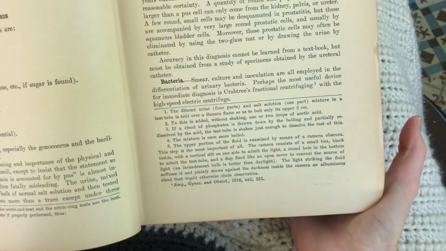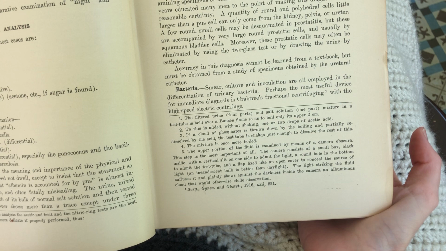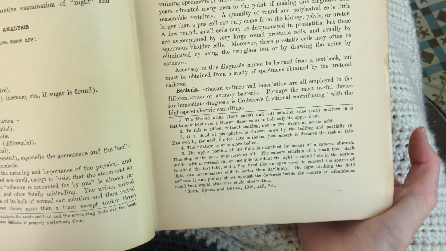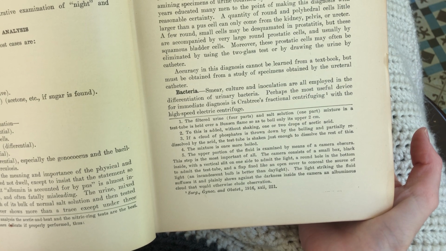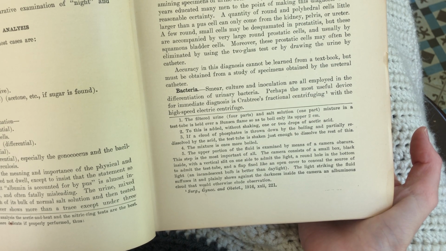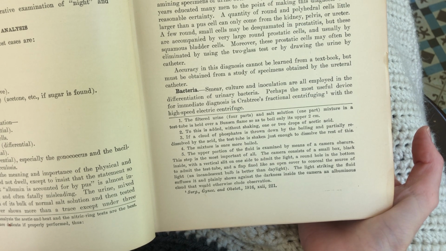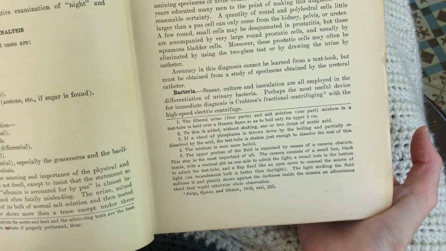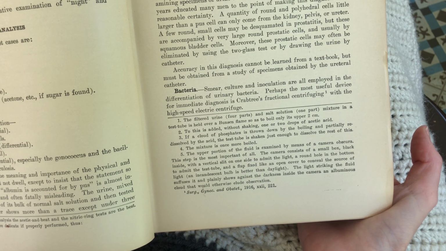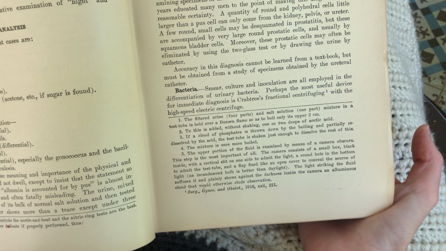Thus, number 1, the filtered urine, 4 parts, and salt solution, 1 part, mixed in a test tube, is held over a Bunsen flame so as to boil only its upper 2 centimeters. 2, to this is added, without shaking, 1 or 2 drops of acetic acid. 3, if a cloud of phosphates is thrown down by the boiling and partially redissolved by the acid, the test tube is shaken just enough to dissolve the rest of this. 4, the mixture is once more boiled.